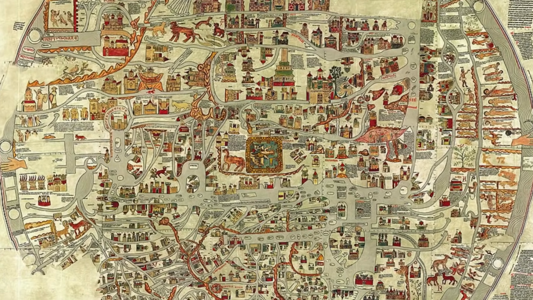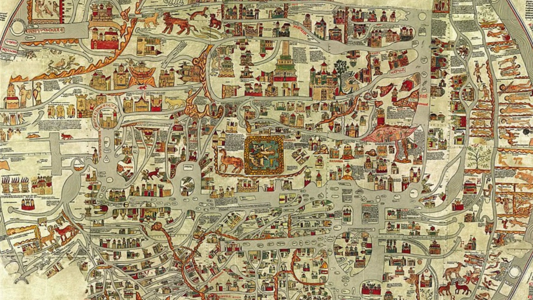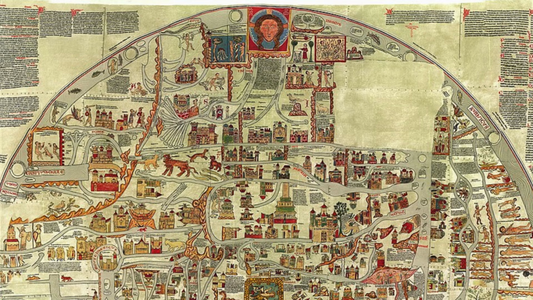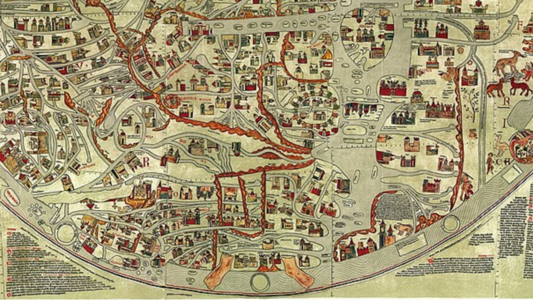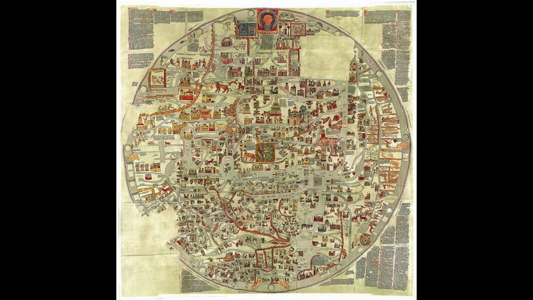This is the Ebstorf map. The original was enormous, about 12 feet by 12 feet. But the geography is the least interesting part. Look at the very top. That isn't a king. That is the head of Christ. Now look at the edges. See that hand on the right? And look all the way at the bottom. Those are feet. This map depicts the entire world as the literal body of Christ.